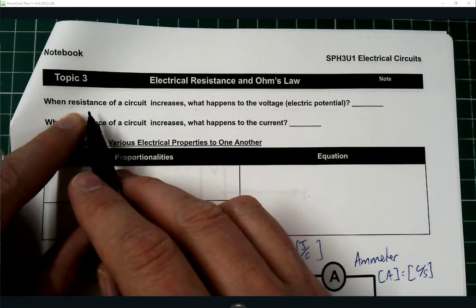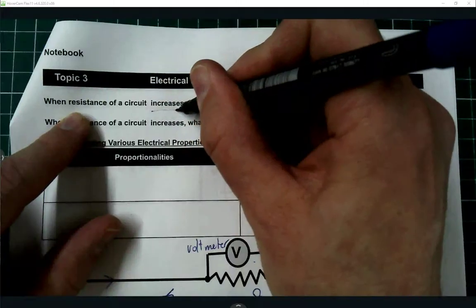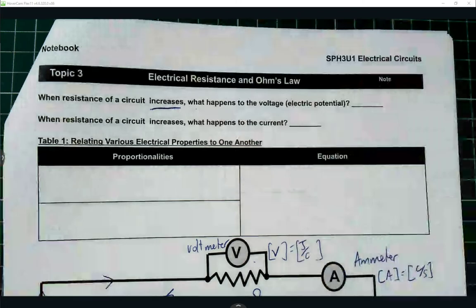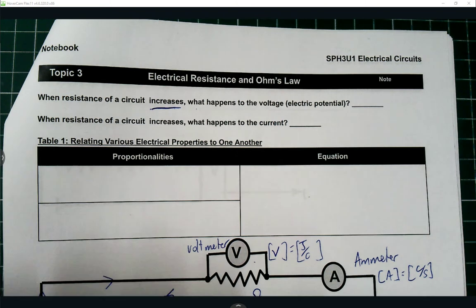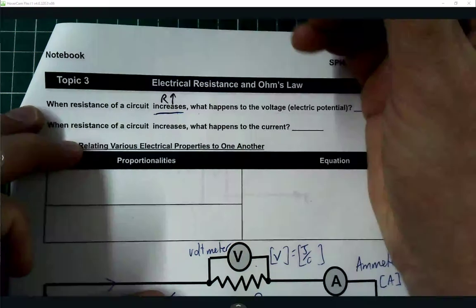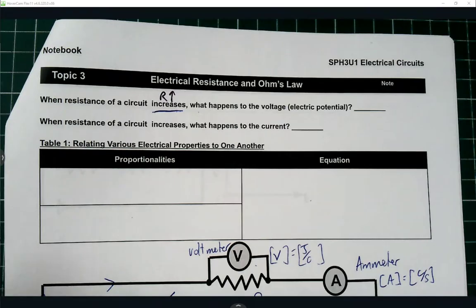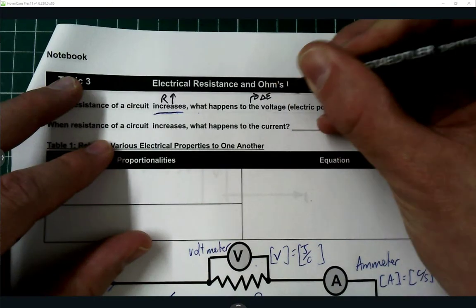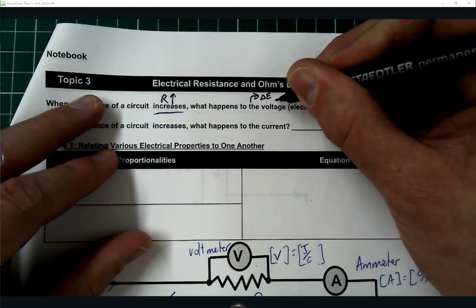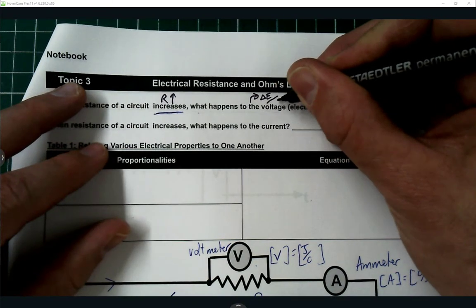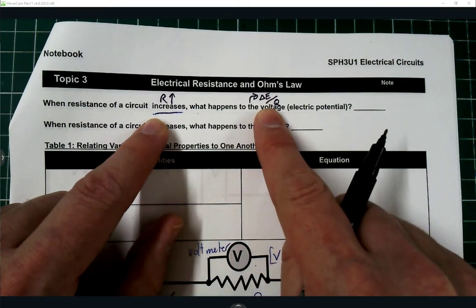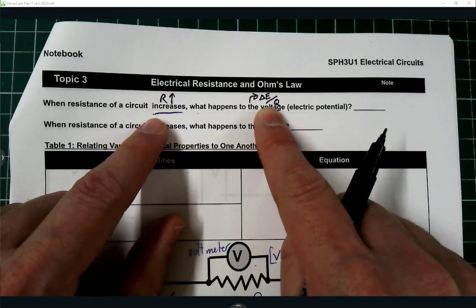When you increase resistance, I'll draw that as an R with, I don't know, how can we show that a resistance is going up? Why don't we just draw it as an R with an up arrow? So as resistance goes up, what happens to the voltage? Remember, voltage is how much energy gets either produced or dissipated per amount of charge. So if you increase the resistance, you suppose that the amount of energy that gets used per amount of charge is going to also increase.